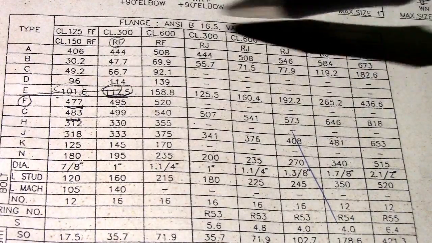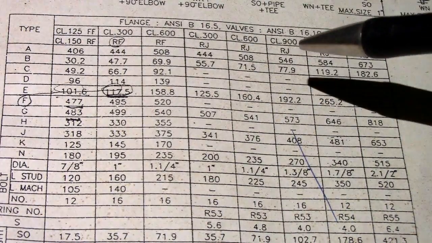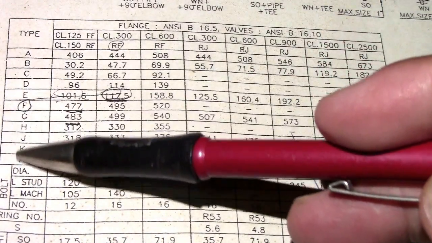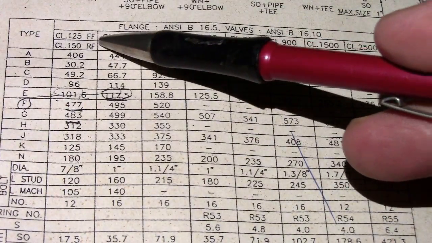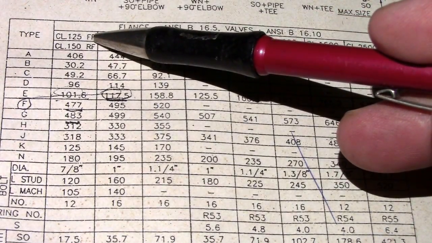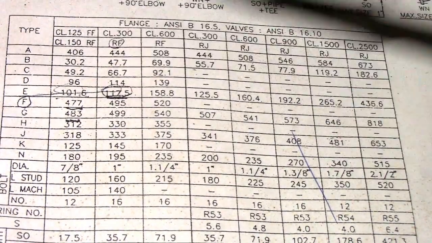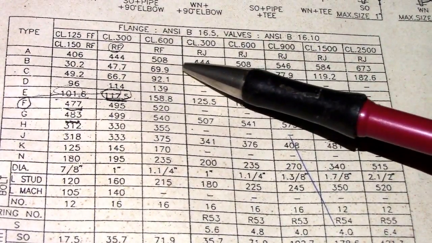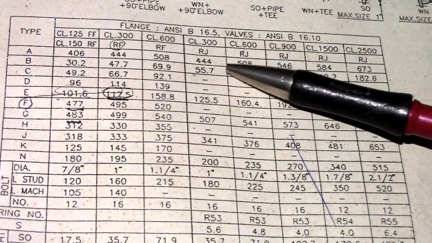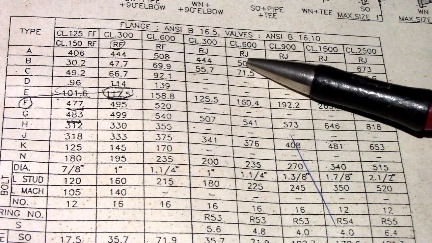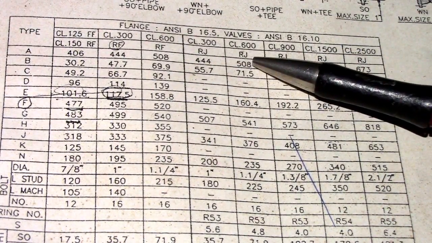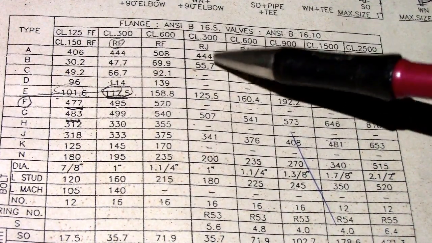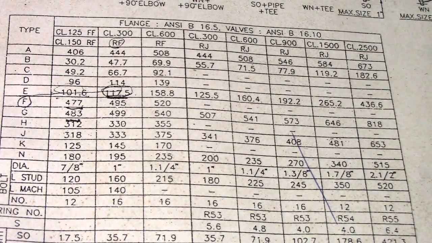This is by classification. Okay, so this is the ANSI 16.5. So this is the type, and the flange classification 125. FF, what is the meaning of FF? Full face, and RF is raised face. And we have RJ. So this is a ring joint, RTJ, ring type joint. RJ means ring type joint.